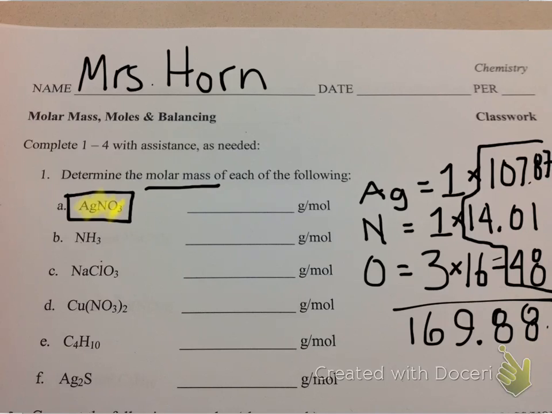So I write that up here, 169.88. Now you'll notice it says grams per mole, so this tells you that it's molar mass. So in 1 mole, there are 169.88 grams. And you're going to use this number that you just figured out to do the next 2 sections.